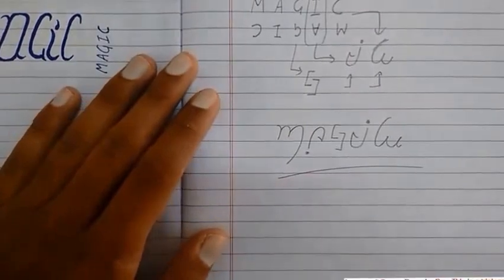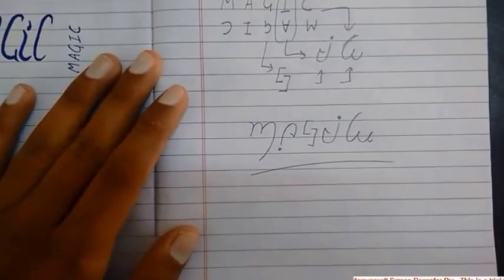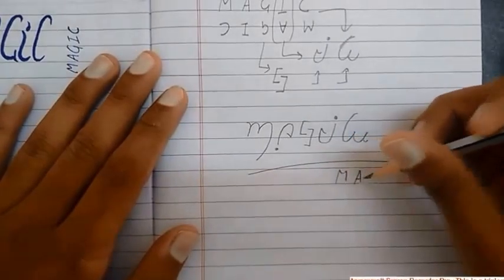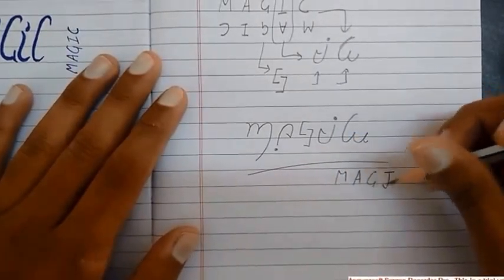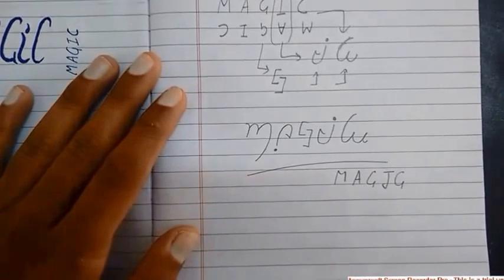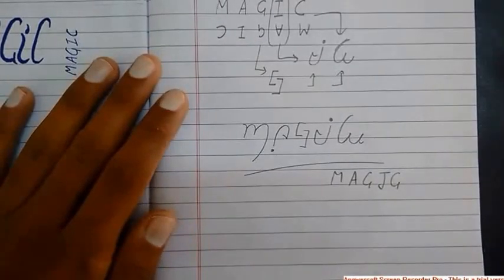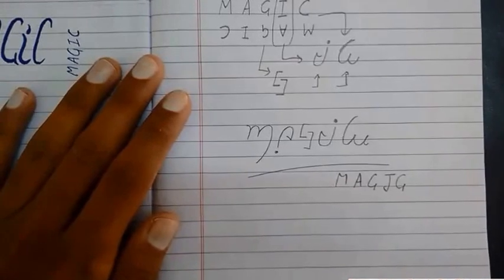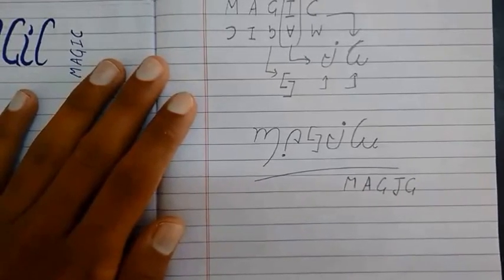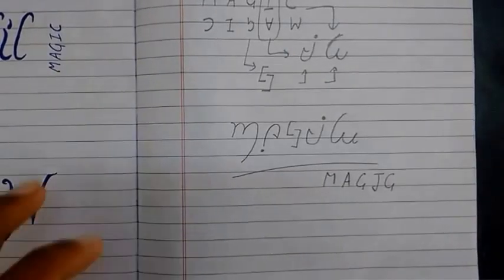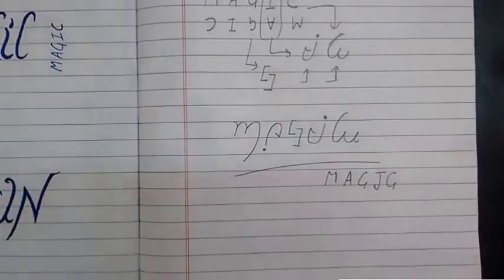Now while it's close, it does look a lot at first sight like the word M-A-G-J-G, whatever that word means. So the conventional technique is not very effective at making very good, rather very legible, ambigrams. It's close, but there is a better way of doing it, as we shall see in the next video.